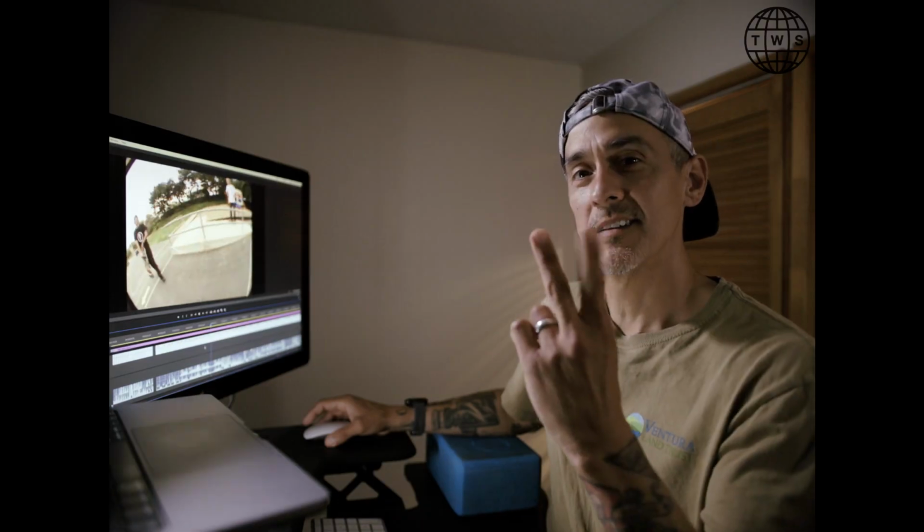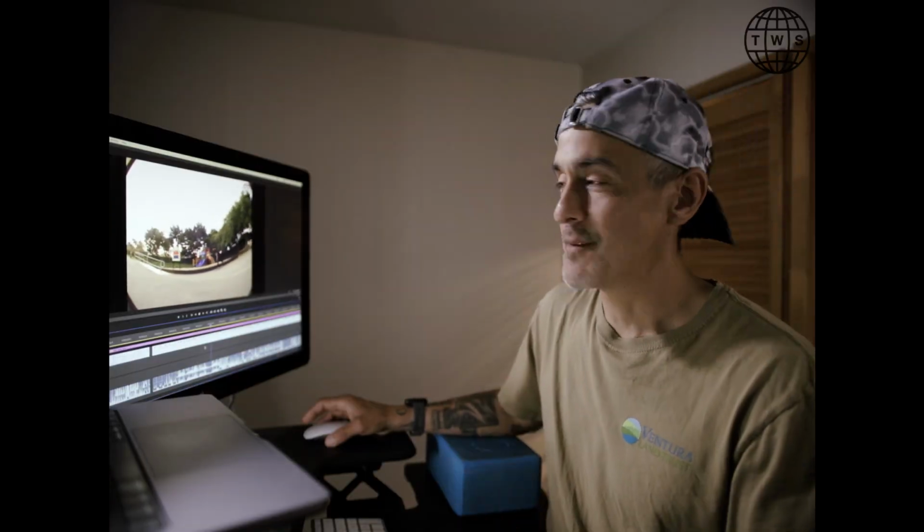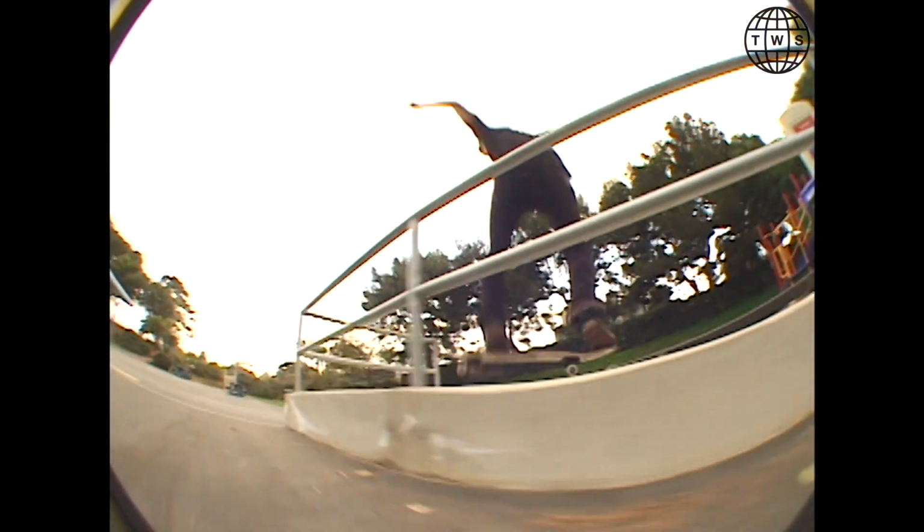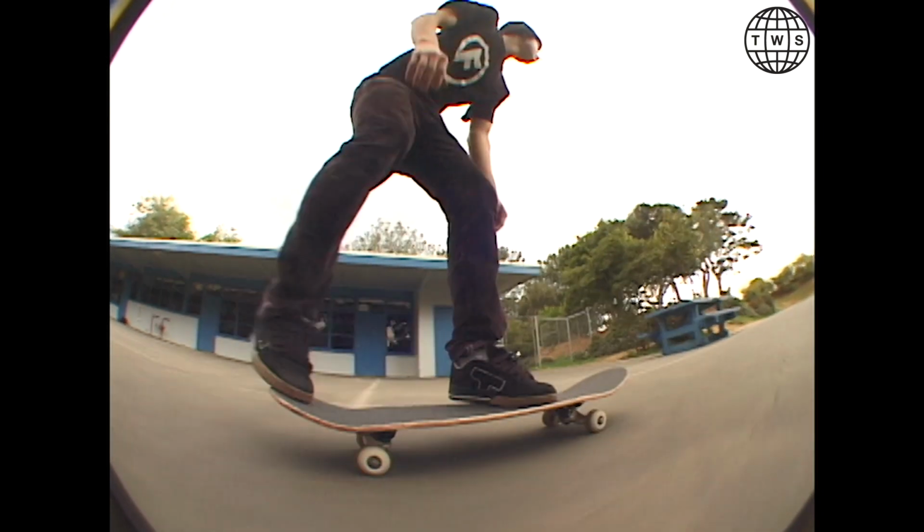There you can see me cutting like that. And Leo trying to dodge the camera. And there's a camera glitch right there.